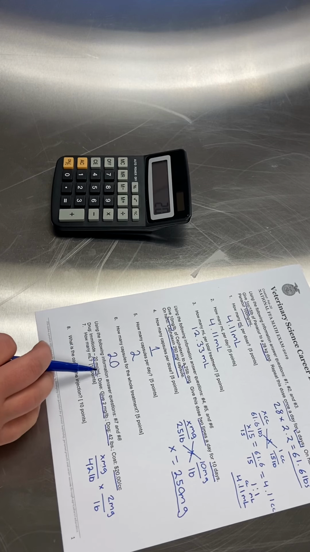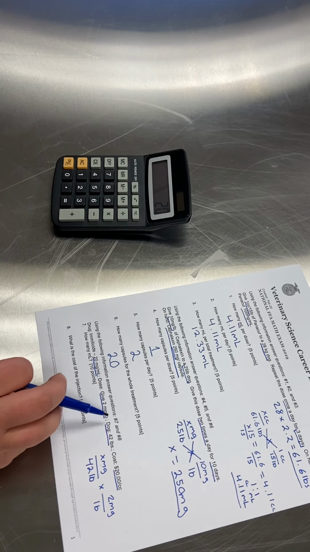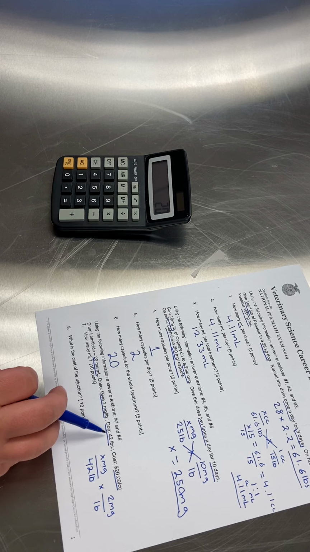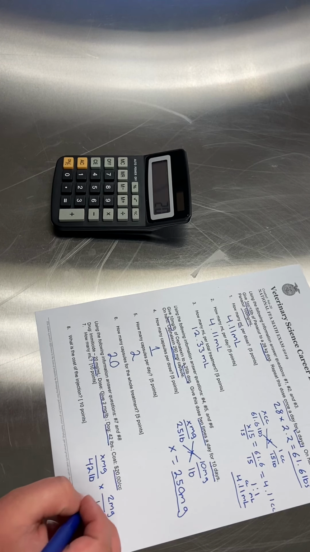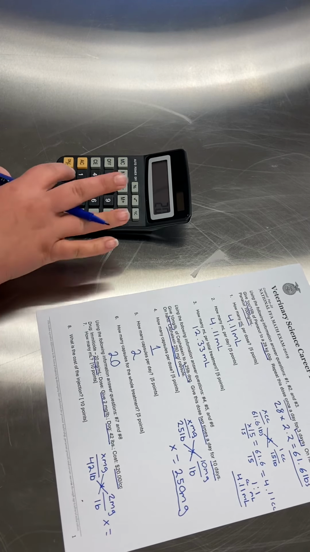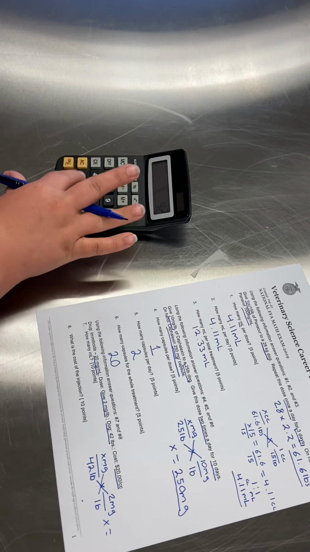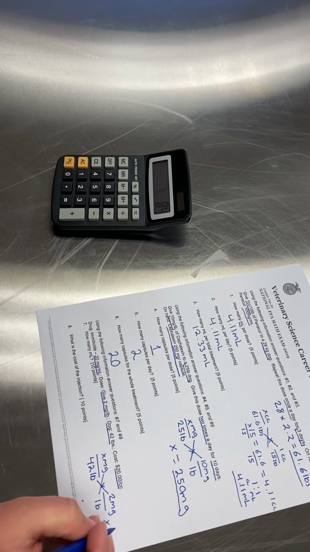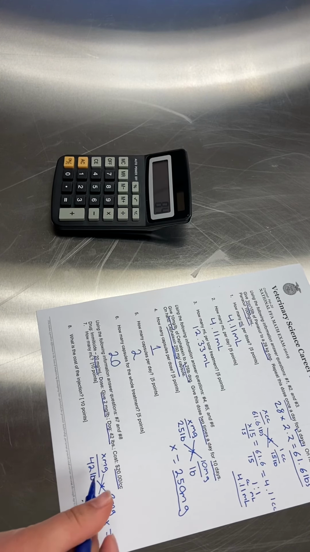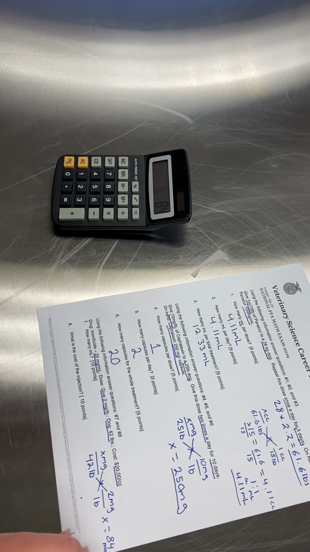And again, remember, if this was in kilograms, not pounds, we just multiply our pounds by 0.454, okay? All right, so we're going to cross multiply. So X times 1 is just X, and then 42 times 2 is 84. So we need 84 milligrams.